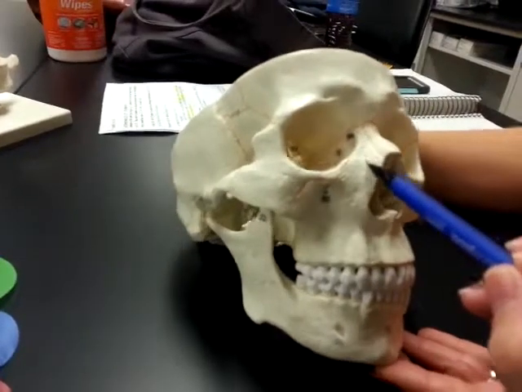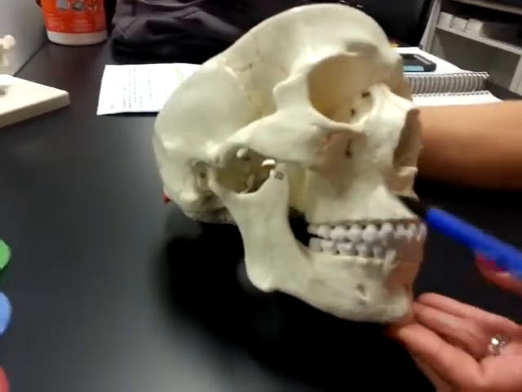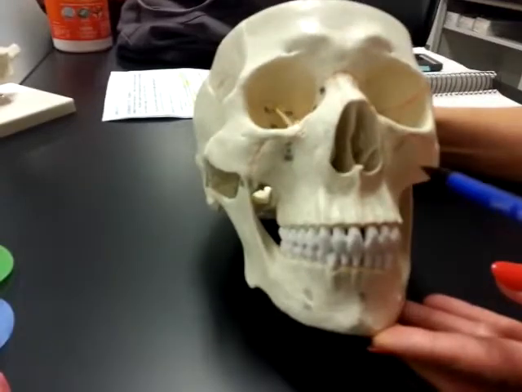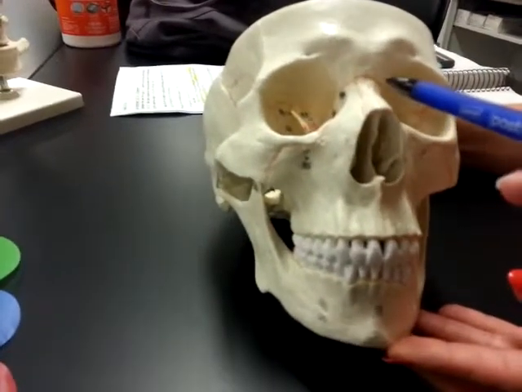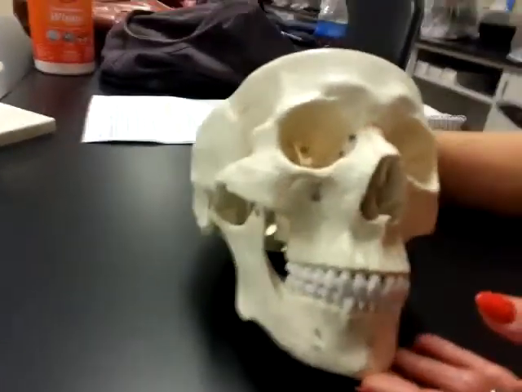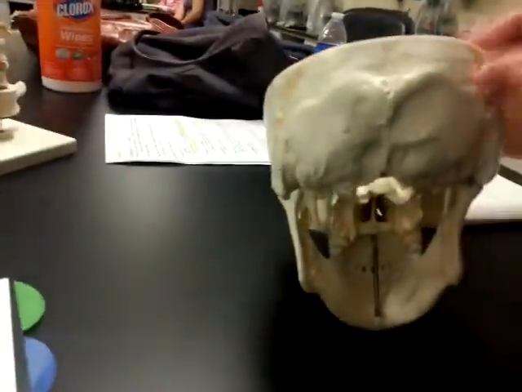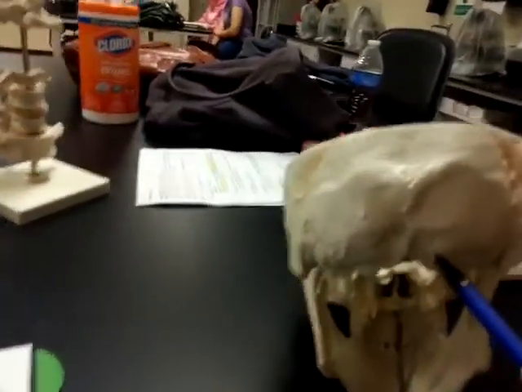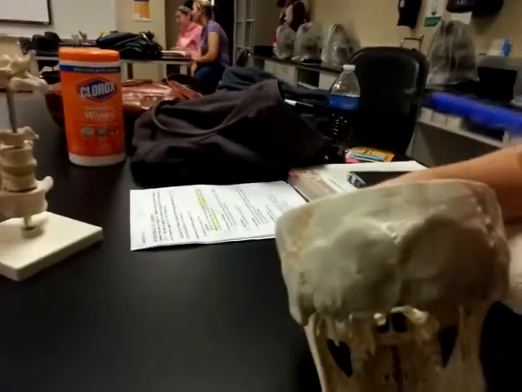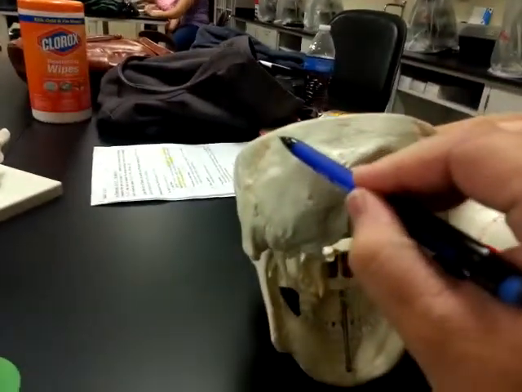It does come all the way up, works its way down around the front, up, and then back all the way up. The occipital, normally we put the whole thing on, but it technically is just this back area back here, and if we had the top on, it would just kind of reach up here.